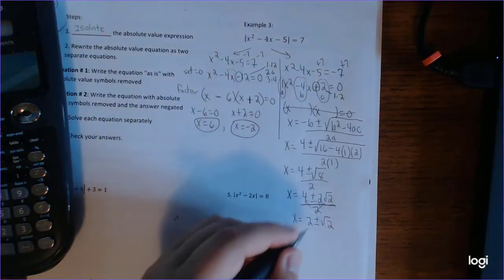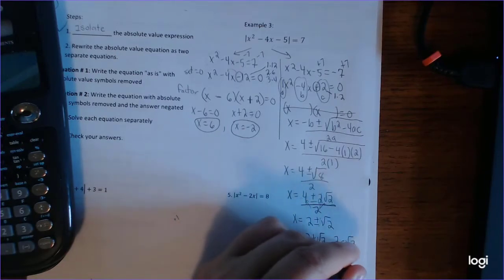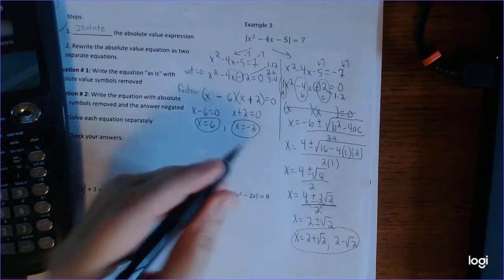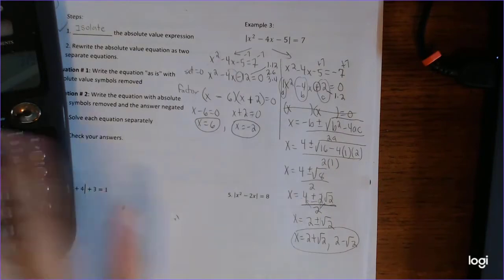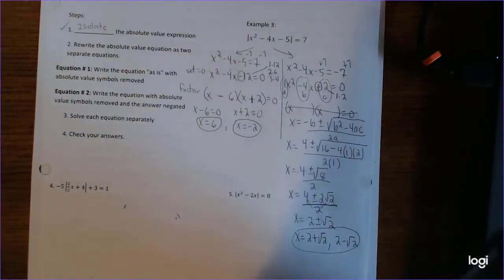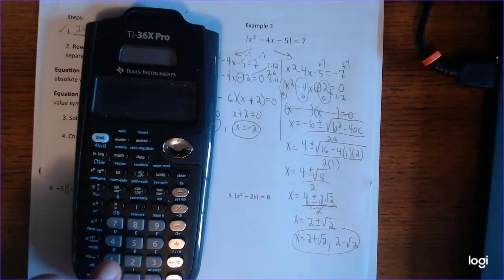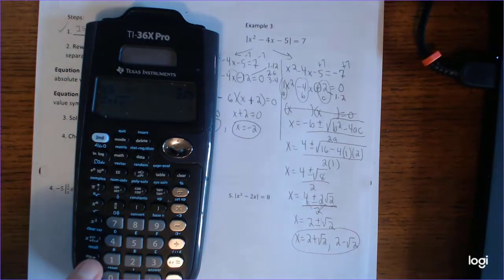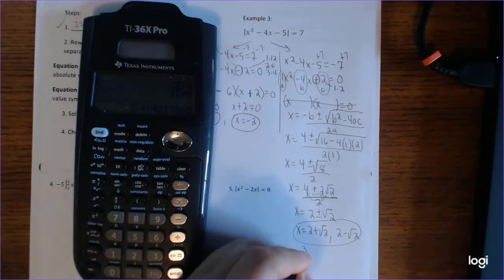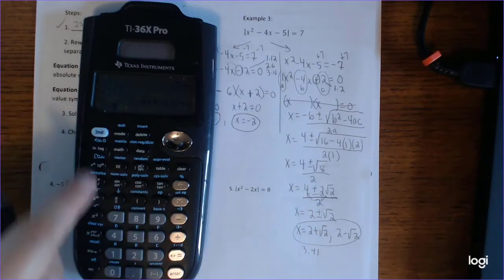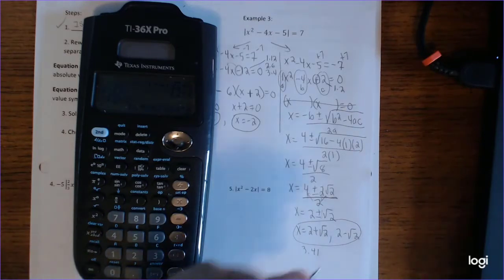So what does this mean? Well, this means that we got 2 plus root 2, 2 minus root 2. So this problem right here actually has 4 solutions. And these are exact answers, and that's what we want. But 2 plus the square root of 2 is, hit the squiggle, approximately 3.41, and 2 minus the square root of 2 is approximately 0.56.